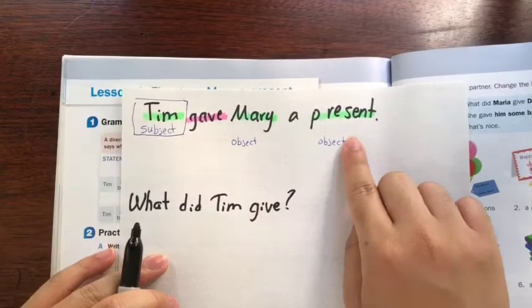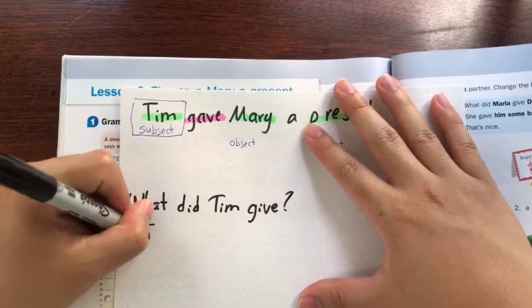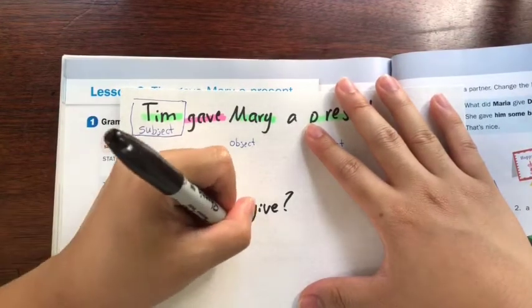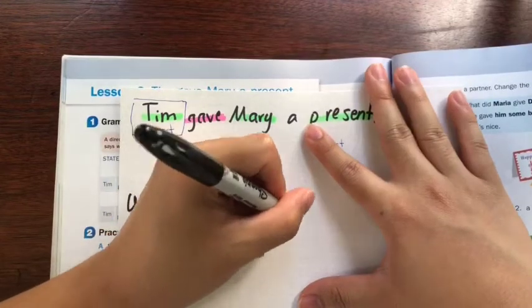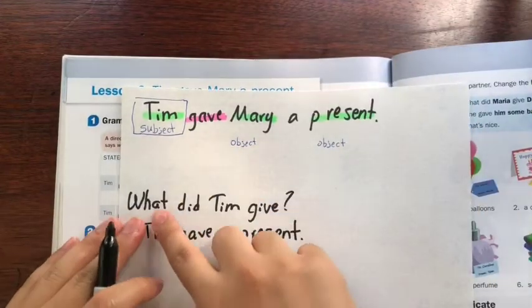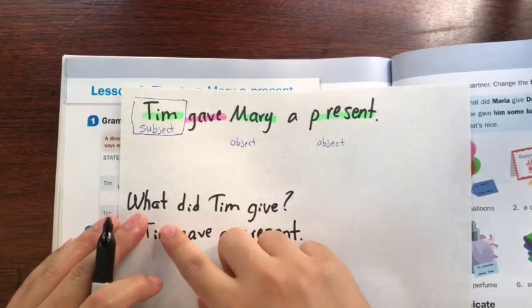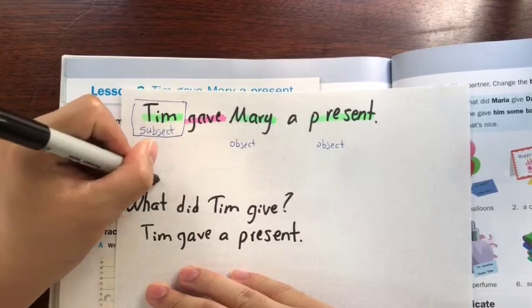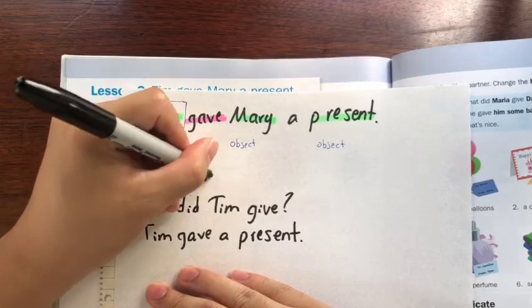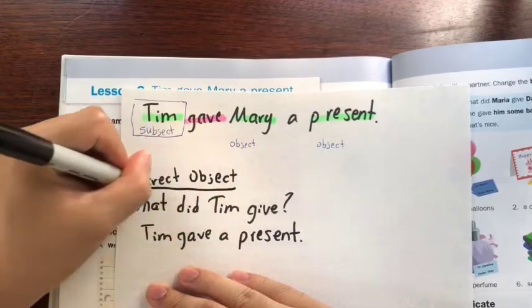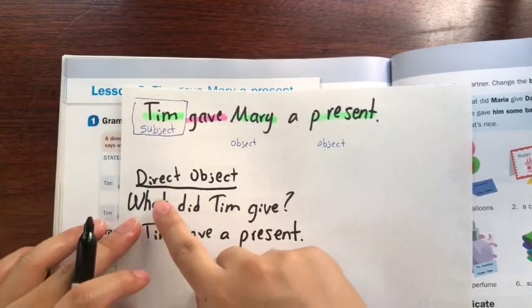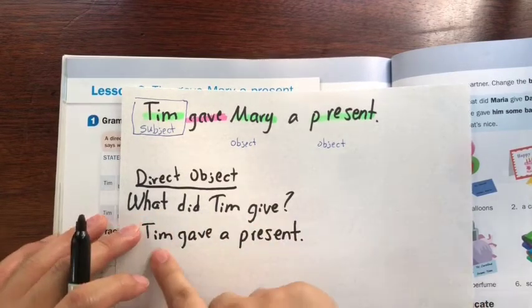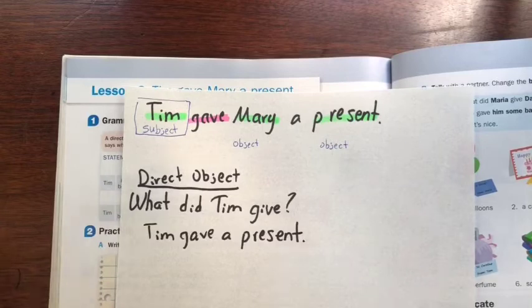Tim gave Mary a present. Tim gave a present. In this question, I'm focusing on the what. So this is for the direct object. The direct object focuses on the question, what? What did Tim give? Tim gave a present.